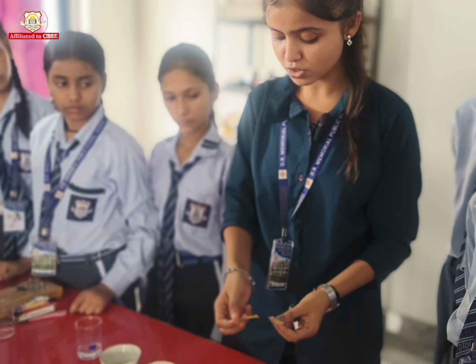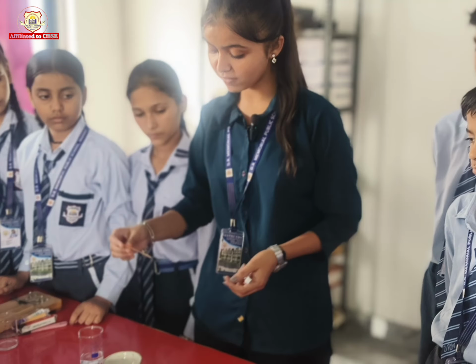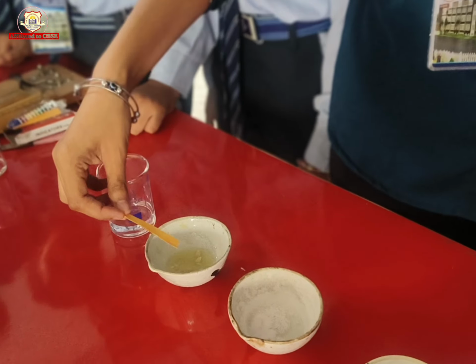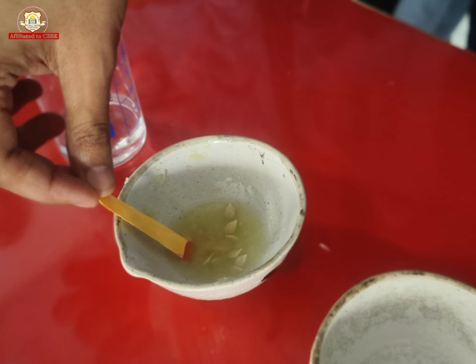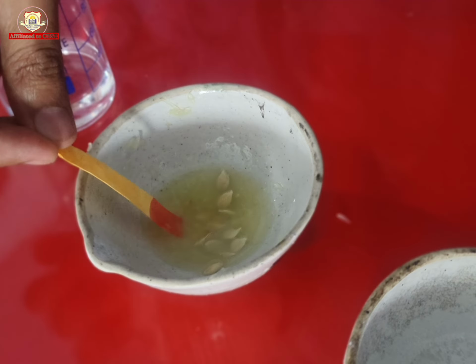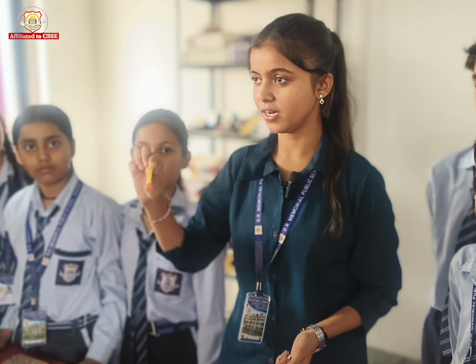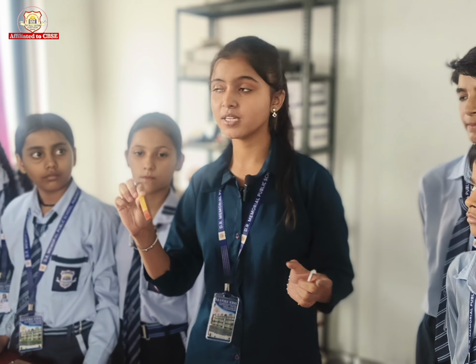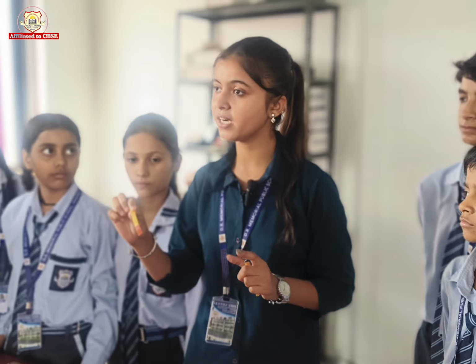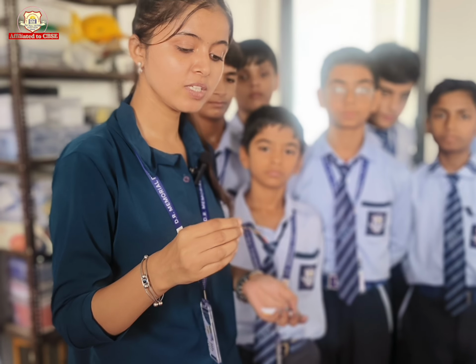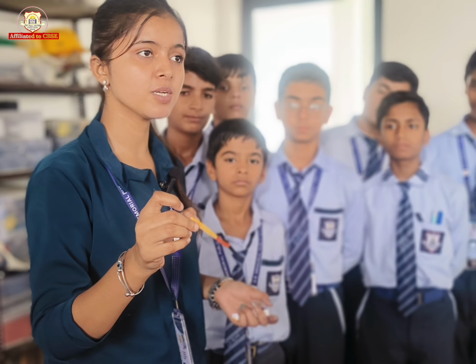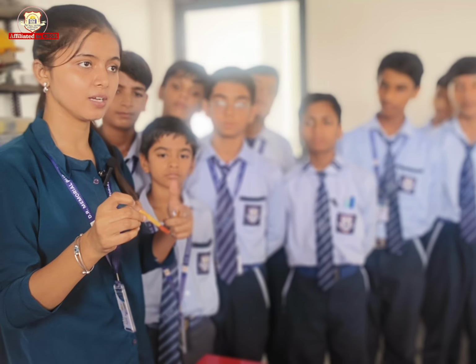So our next solution is lemon juice, and we will dip the litmus paper in lemon juice, and what do we observe? We observe that the litmus paper changes into red color, and acids are those substances that change litmus paper into red color. So this solution is acidic in nature because it turns red in color.